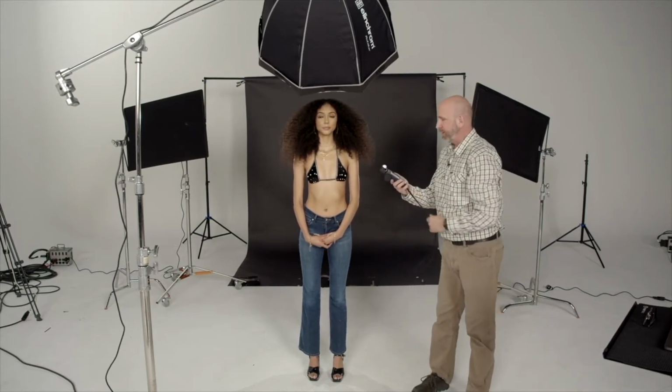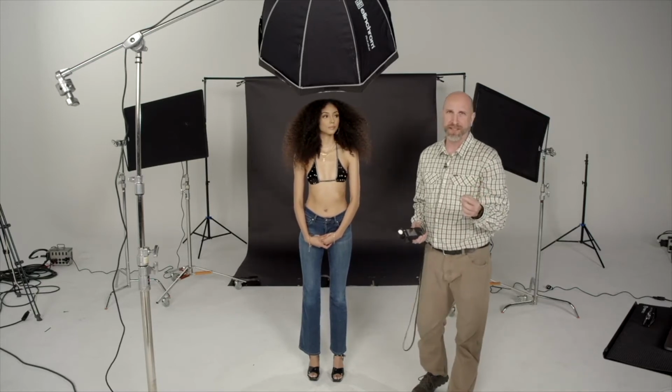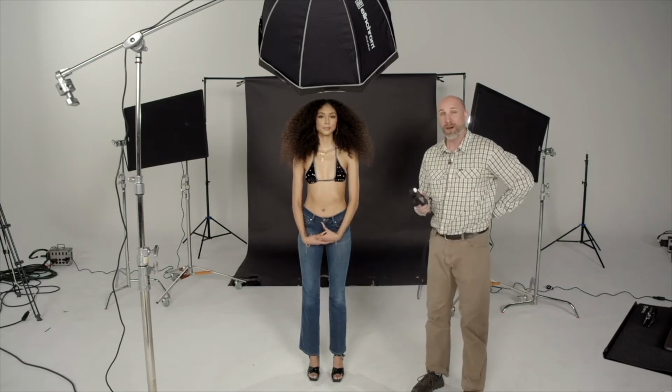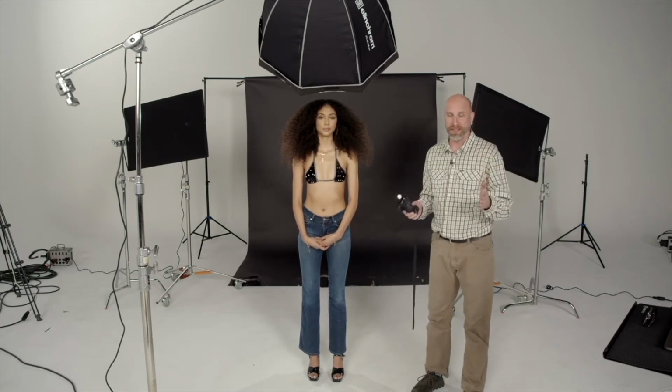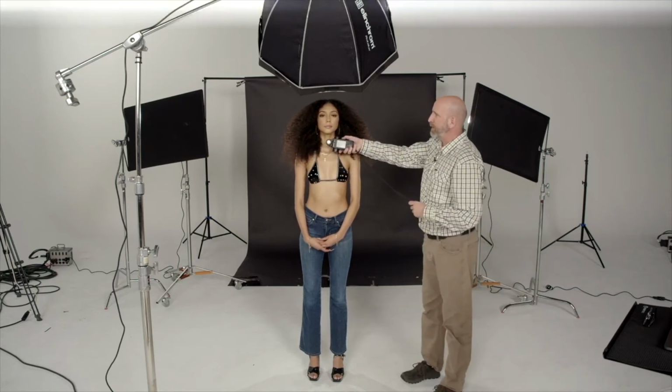This light right here, I know I want it to meter at f11. We've metered this previously, and so I want to show you a trick to make sure that your model is standing in the right place. So let me meter this and I'll show you how that works. I'm going to meter right here.